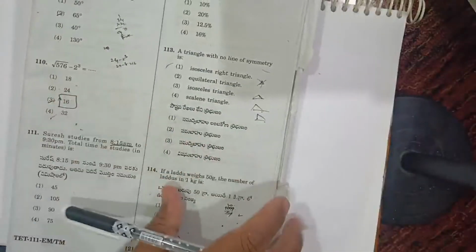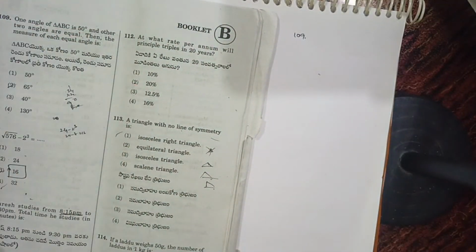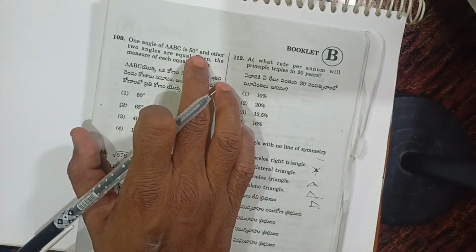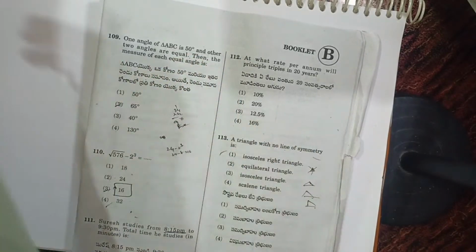So now we are going for question number 109. You can see the question here. One angle of triangle ABC is 150 degrees and the other two angles are equal. Then the measure of each equal angle is. So let us solve this problem.